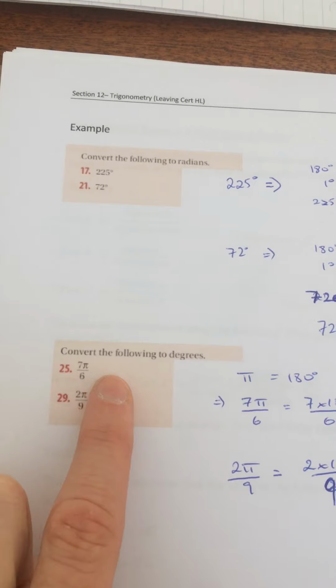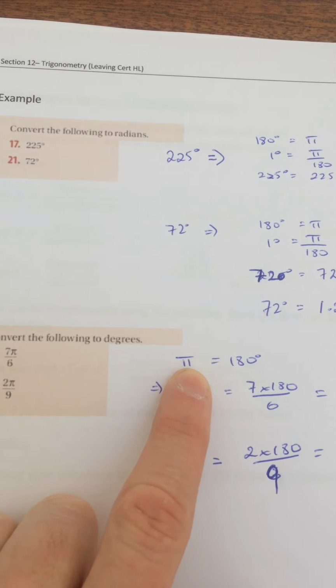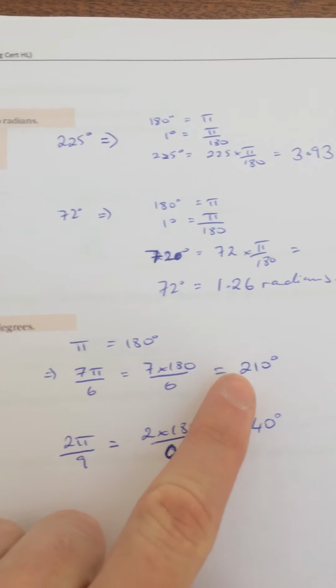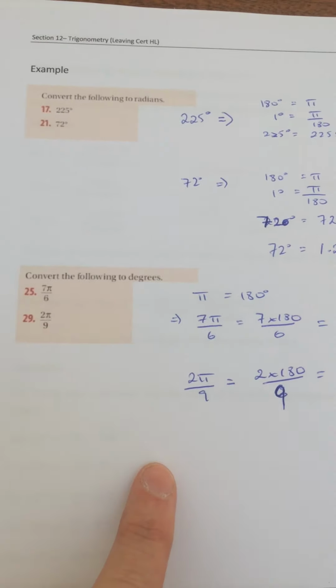How do we go from radians to degrees? Well, again, we start with a similar method. Pi radians is equal to 180 degrees. So 7 over 6 pi is equal to 7 over 6 by 180, giving us 210 degrees. So there's two in the scan of the notes that you can look at there.